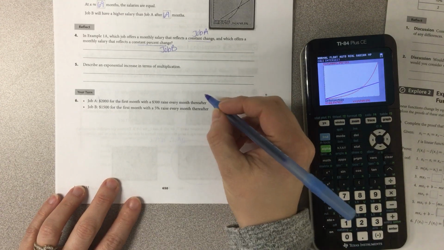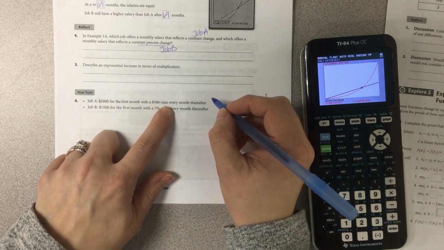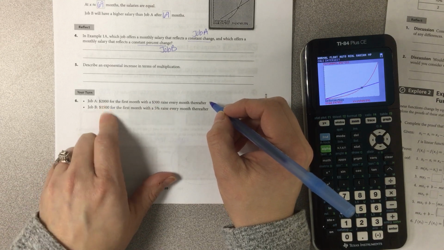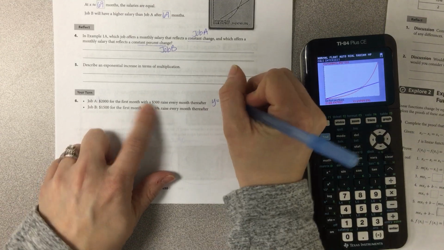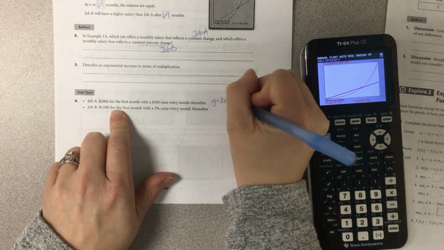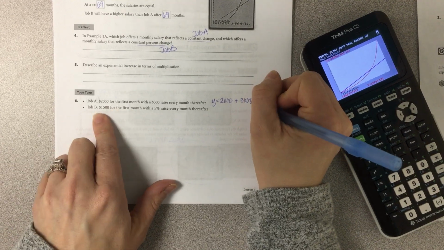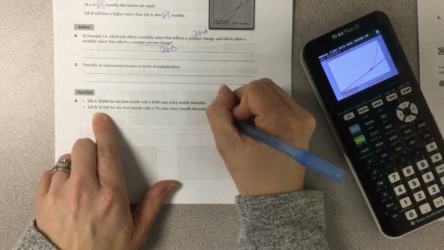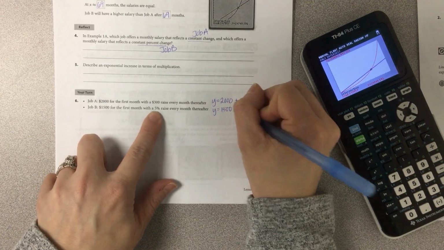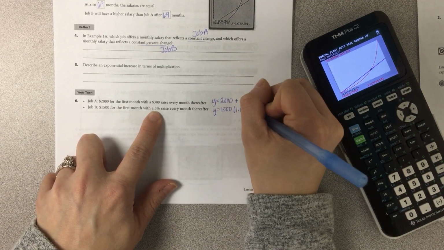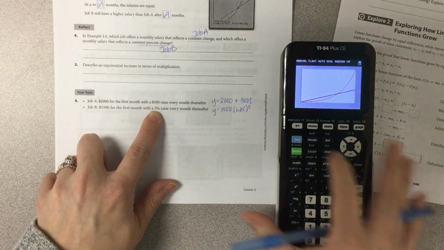So for job A, $2,000 for the first month with a $300 raise every month after. That's linear, and notice we're starting at different starting salaries this time, but job A is going to have an equation, y equals 2,000 plus 300t. Job B would be y equals 1,500 times 1.05 to the t. And let's plug this into our calculator.